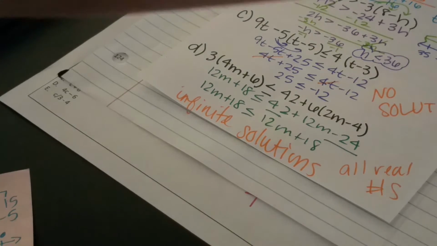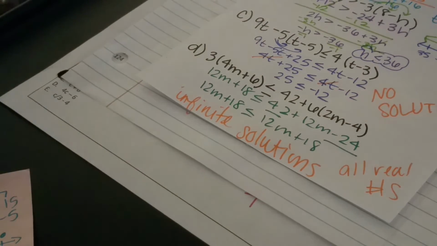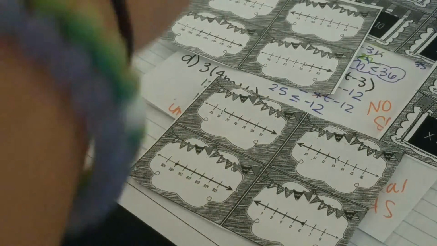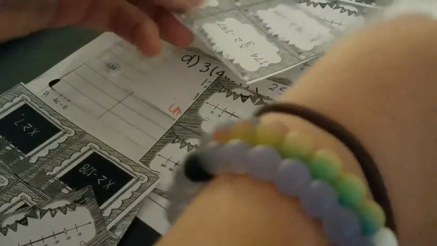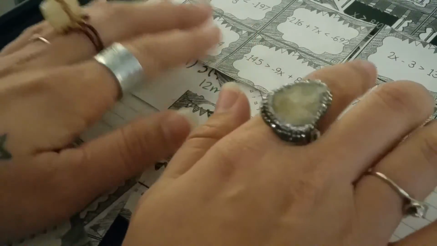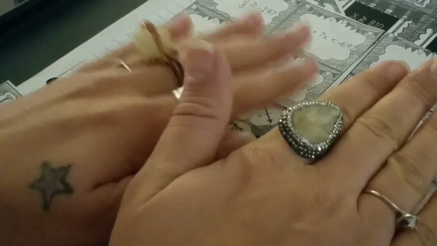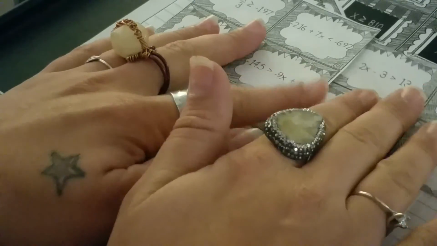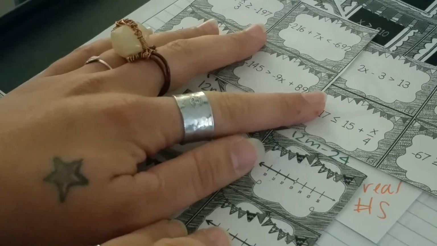Okay, so now what I want you to do is you have these, correct? All right, you need to cut them out into individual squares. Then I would split it up in your group. There's enough that we can share the wealth. So you need to solve the inequalities. Then you're going to find the answer, and then you're going to match the graph to it.